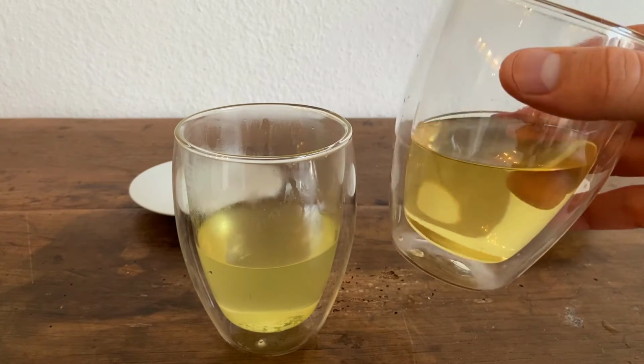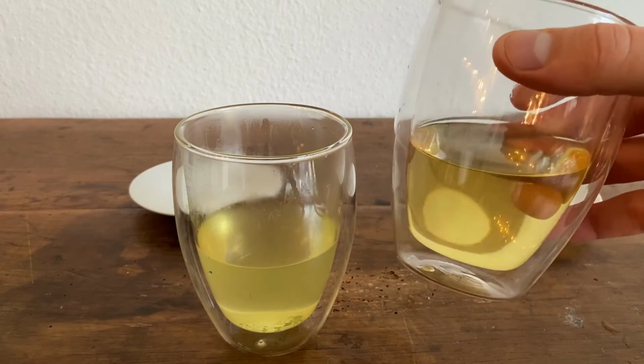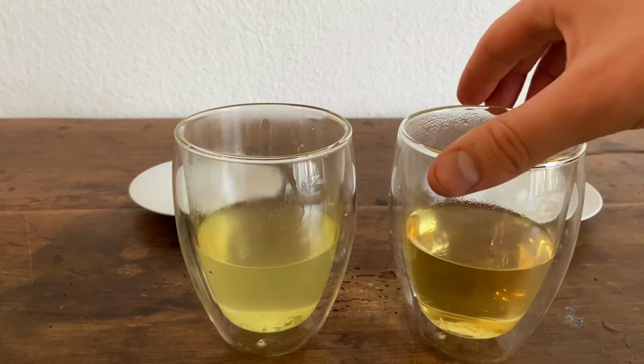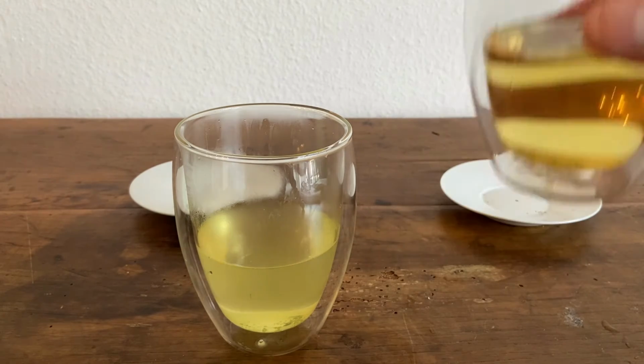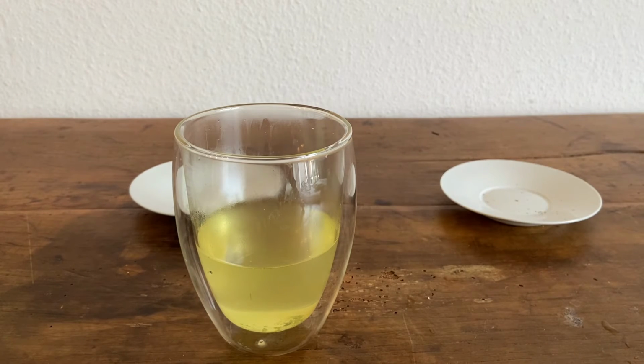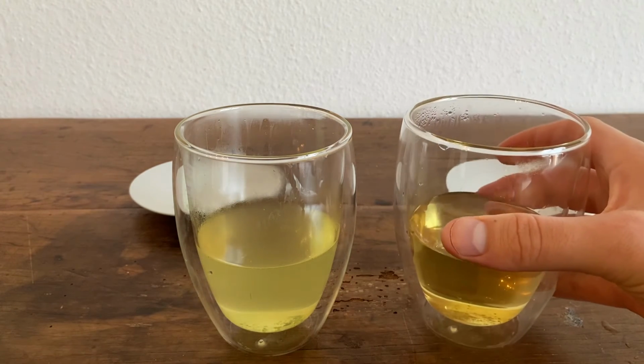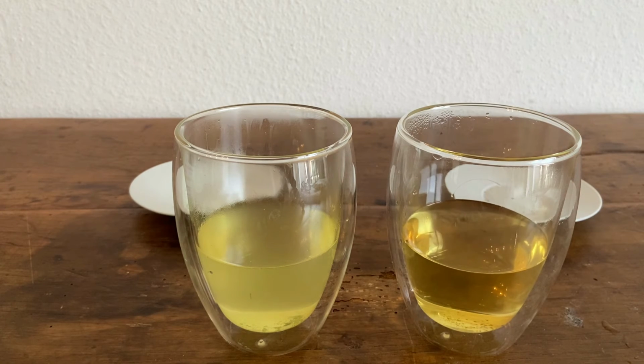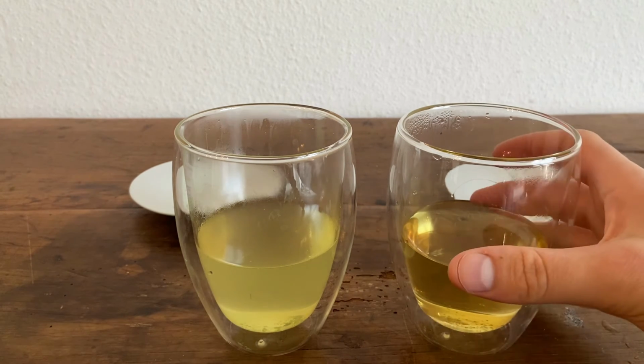Finally, let's compare the flavor of the two teas. What's pretty typical in a lightly oxidized oolong is this distinct floral aroma and flavor. This aroma is incredibly strong, almost like a perfume, with notes of lilac and honeysuckle. This tea also has a strong minerality to it, which you can notice as a tingling sensation on the tongue, and it has a slightly dry finish.